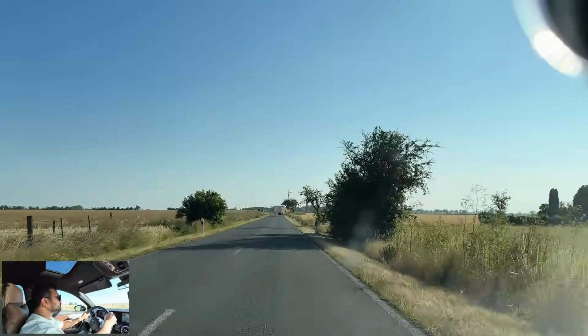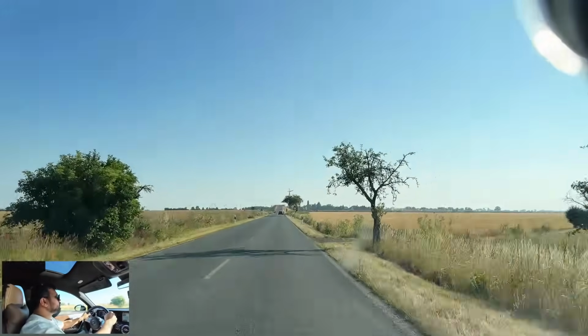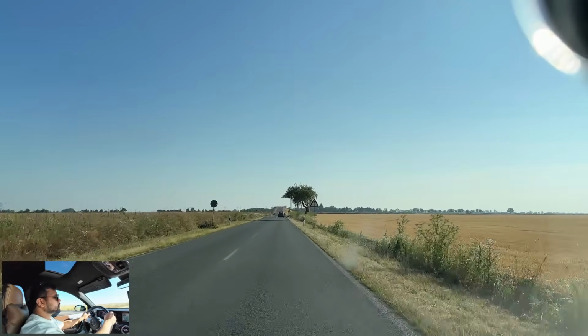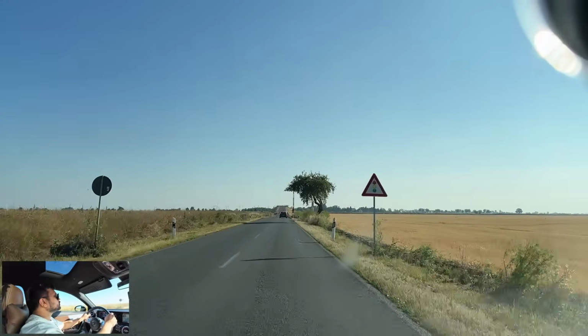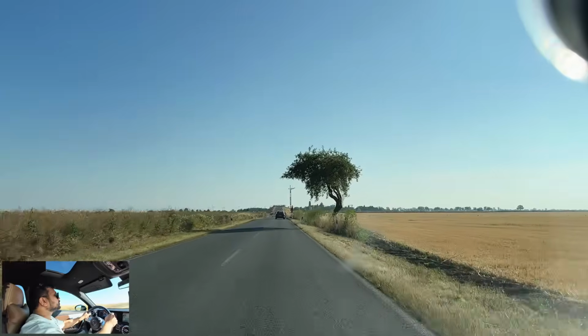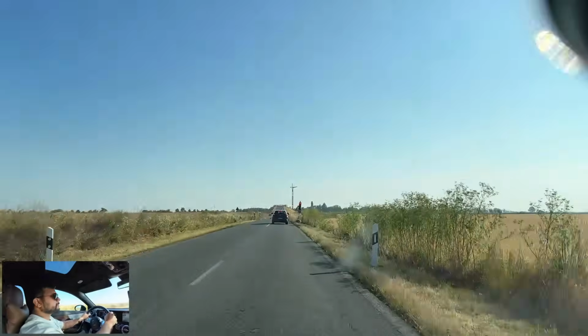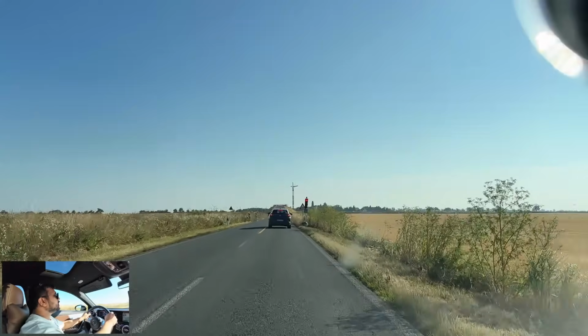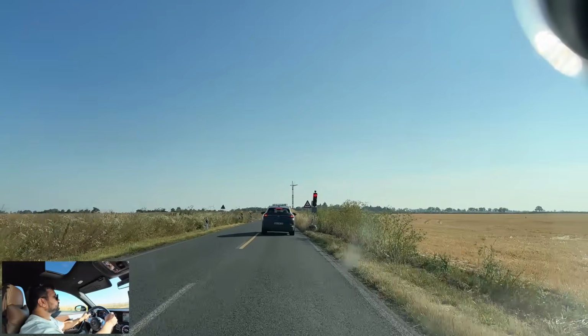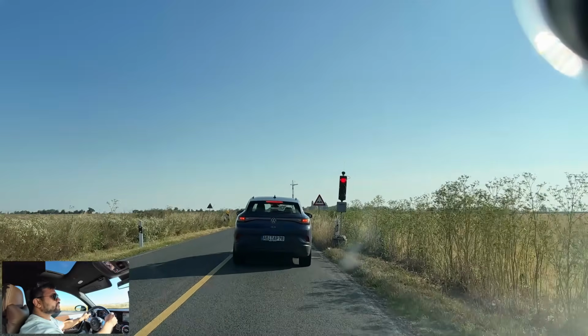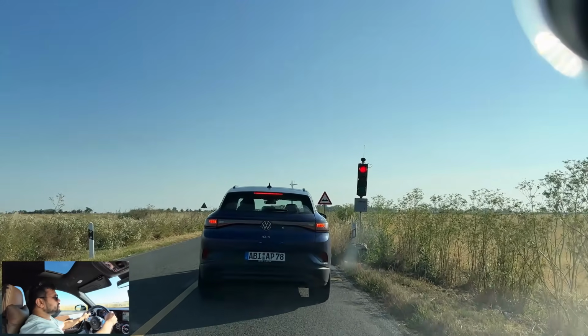Now we can clearly see that there was a signboard which says that there is construction, due to which the maximum permissible speed is changed from 100 to 50 km per hour. Additionally, we can see a signboard which says that there are temporary traffic lights. Now in this case, due to the construction, we have temporary traffic lights. As the traffic light is red, here we have to wait behind the vehicle.